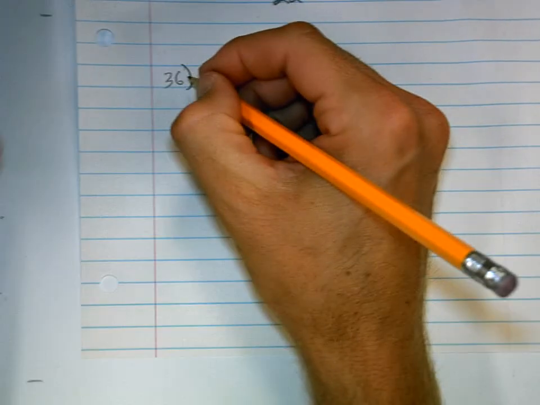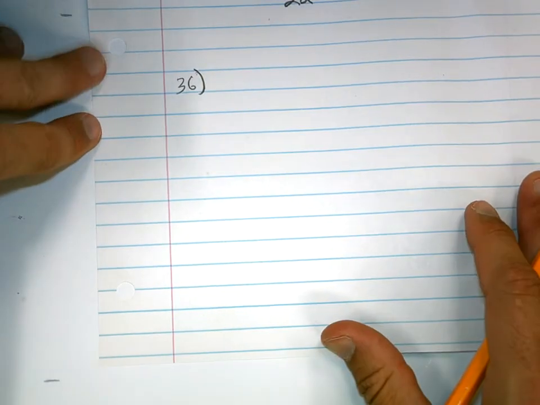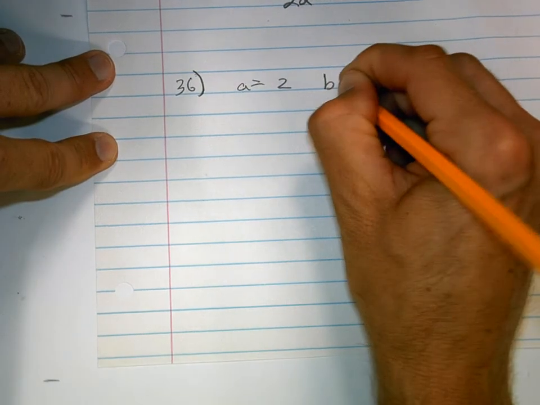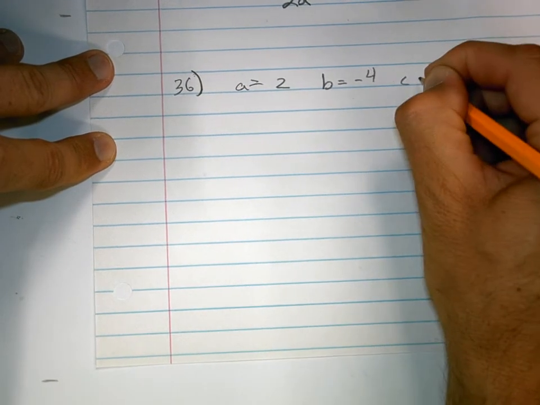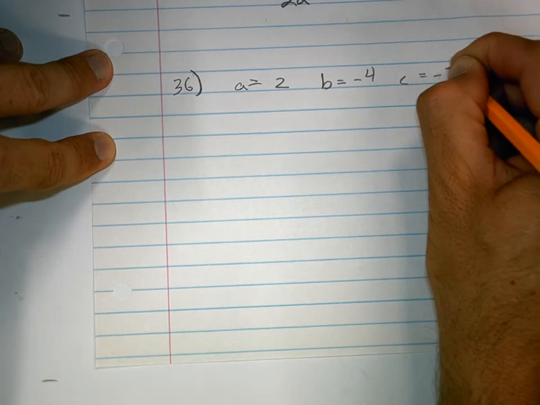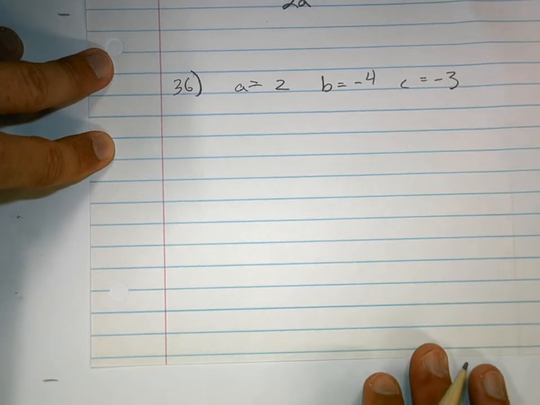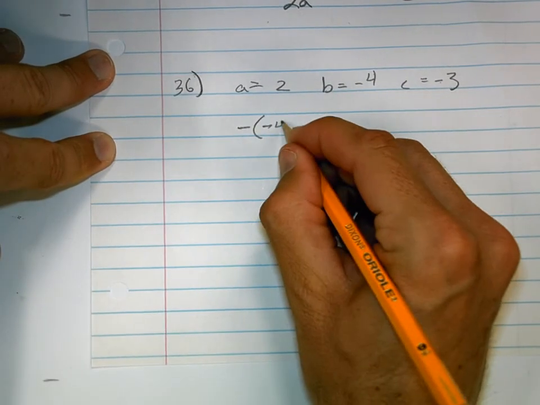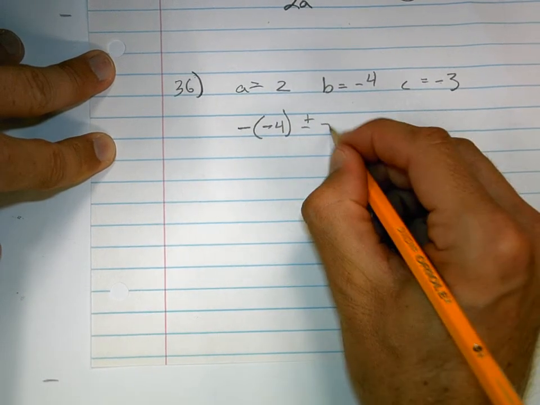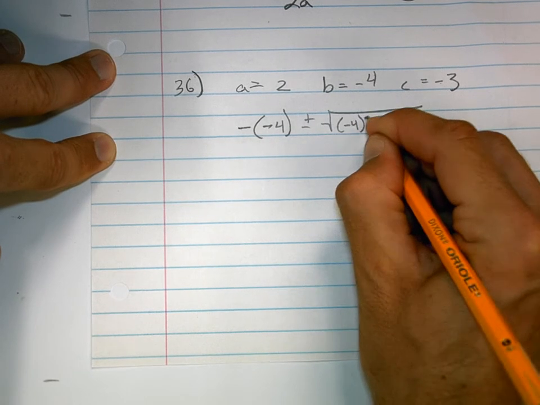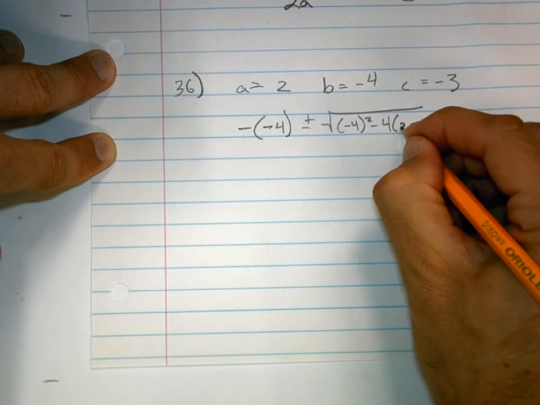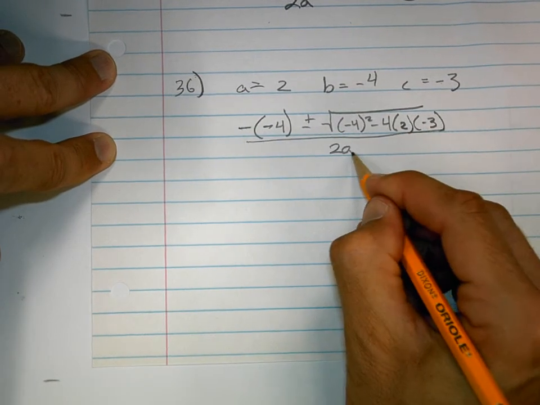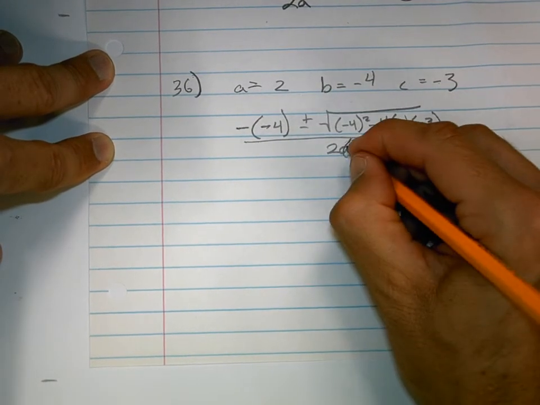36. The quadratic formula shows the following values. So I have a equals 2, b equals negative 4, c equals negative 3. And then they give you multiple choice selections. Well, remember I'm using negative b, so I'm going to go negative negative 4 plus or minus the square root of negative 4 squared minus 4 times a, which is 2, times c, which is negative 3, all over 2a, which is, oh, got to put that 2 in right there.